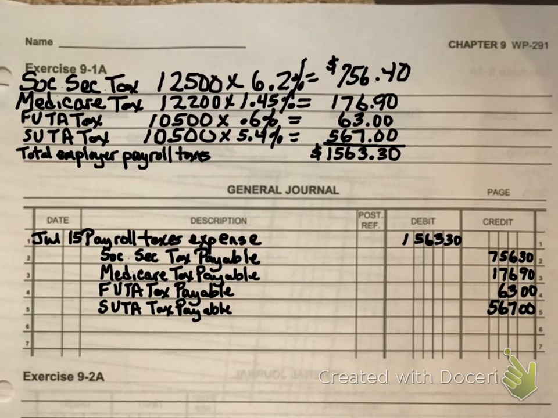You always double check. Make sure that your debits equal your credits. You will catch many mistakes if you will just double check that. Okay, and then once we have verified that, our explanation, we will enter to record employer payroll taxes expense. Again, I'm going to abbreviate because this pen does not write small. Okay, and so that is problem 9-1A.